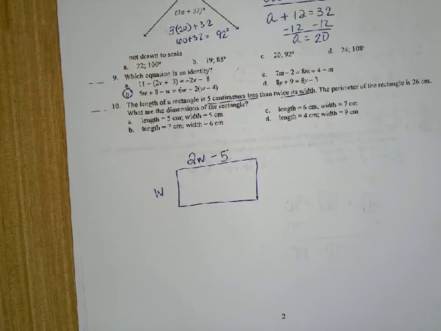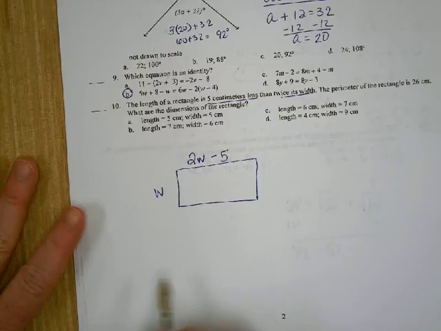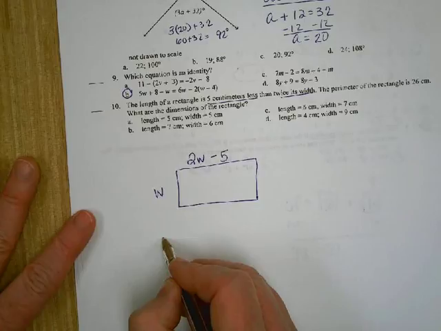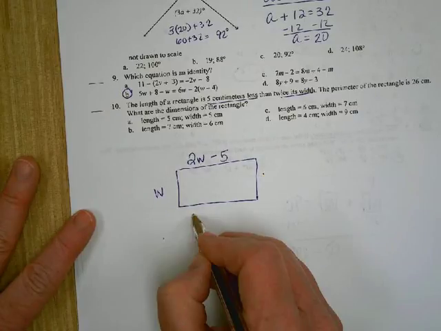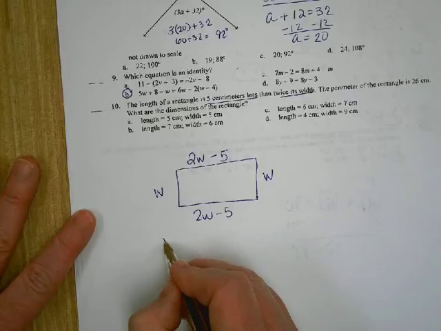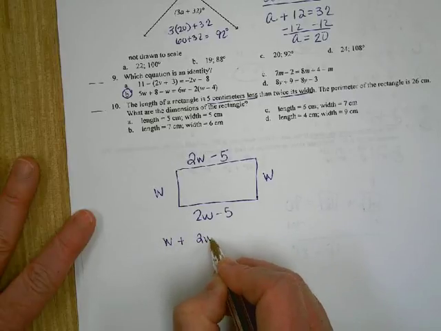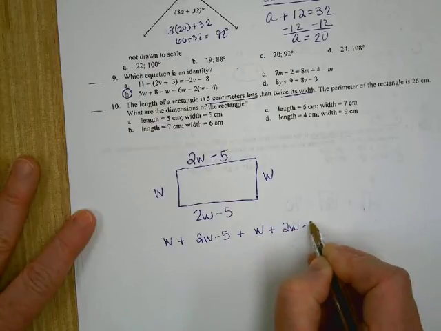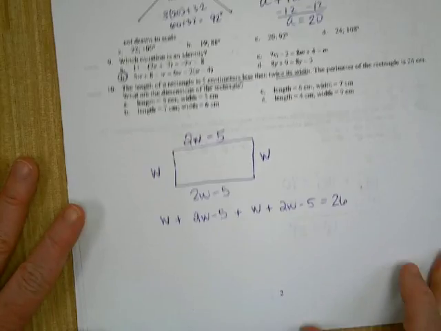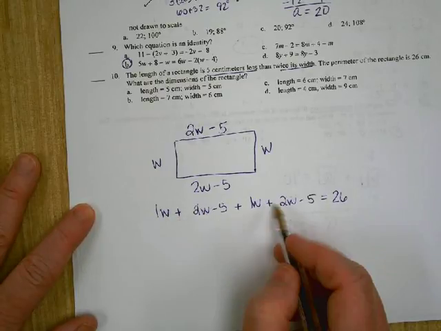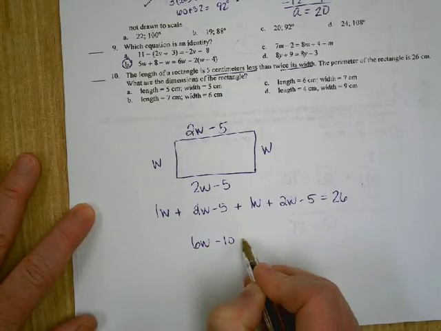What are the dimensions of the rectangle? How do you set this one up? Well, you know that the other side is also the same, so you just add them all together, and then it equals 26. Minus 2. Okay. 6W minus 10 is 26.